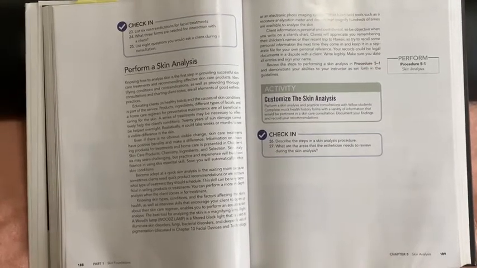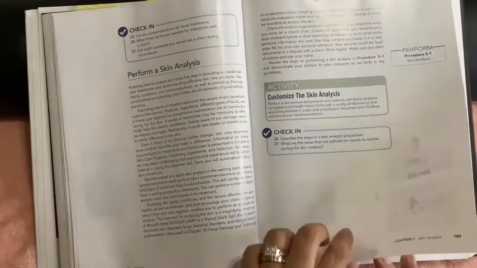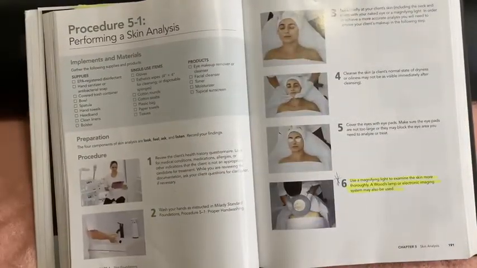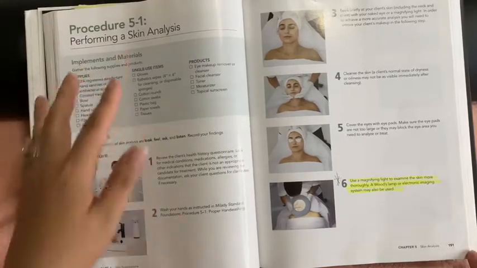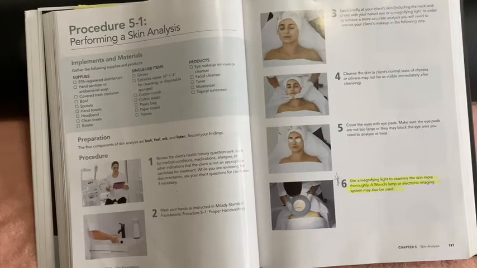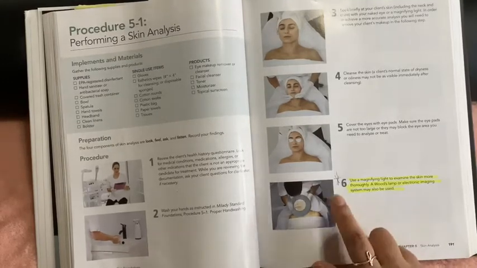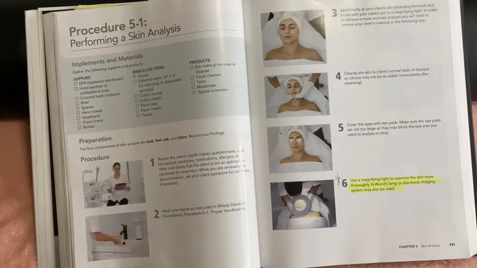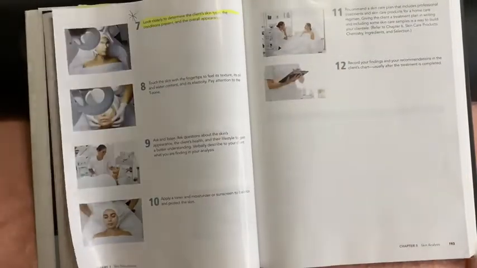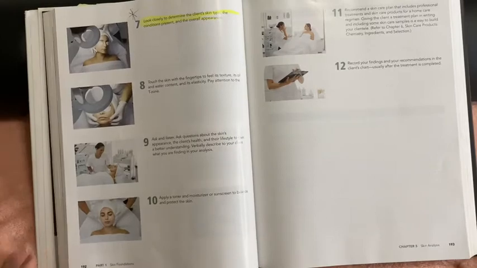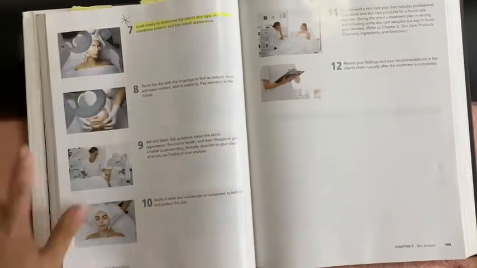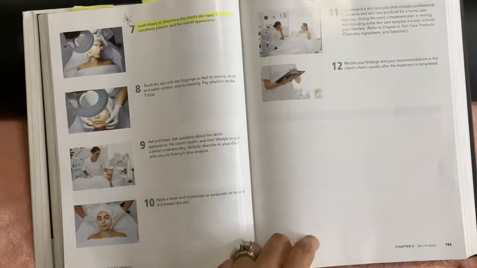Review the steps to performing a skin analysis in Procedure 5.1 and demonstrate your abilities to your instructor as set forth in the guidelines. Okay. All right. So on page 190 is where it starts to show different pictures and obviously the different steps on how to perform a skin analysis. On page 191, please highlight where it says, use a magnifying light to examine the skin more thoroughly. A Woods lamp or an electronic imaging system may also be used. Again, I'm not going to read all of this, but please make sure that you guys go over this, all right? On page 192, please put a star and highlight number 7. Look closely to determine the client's skin type, the conditions present, and the overall appearance of their skin.